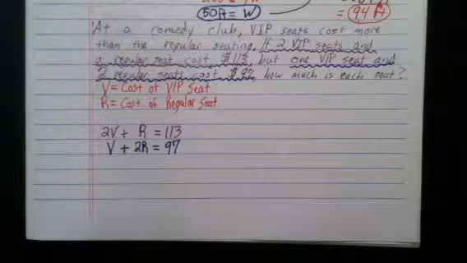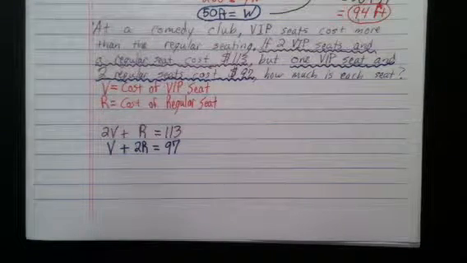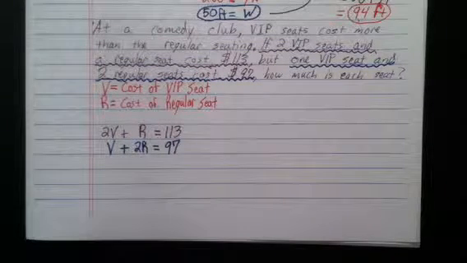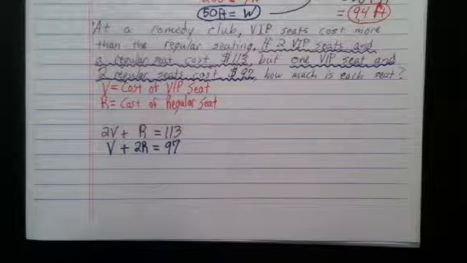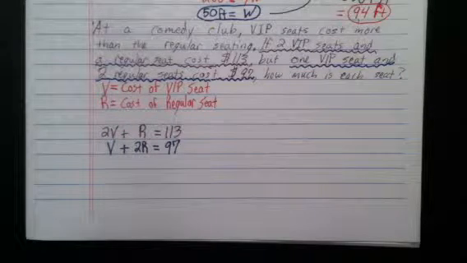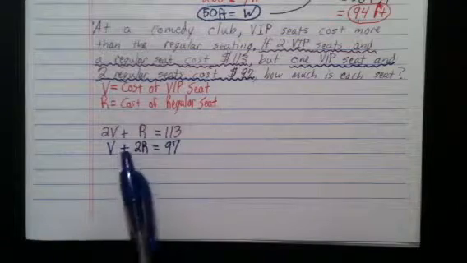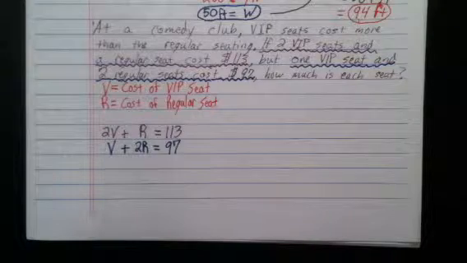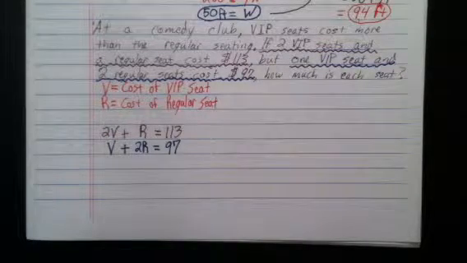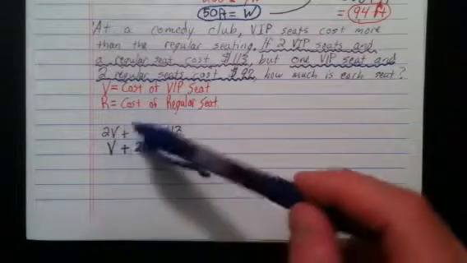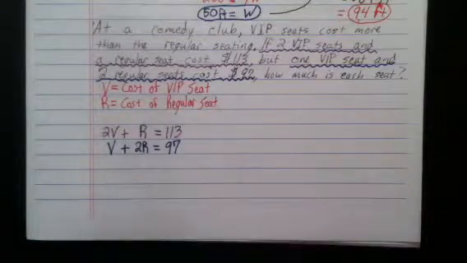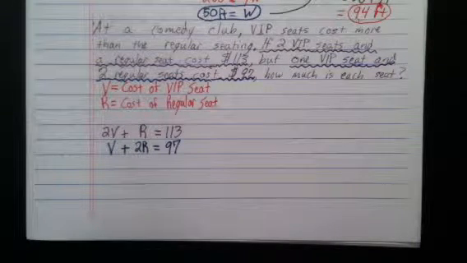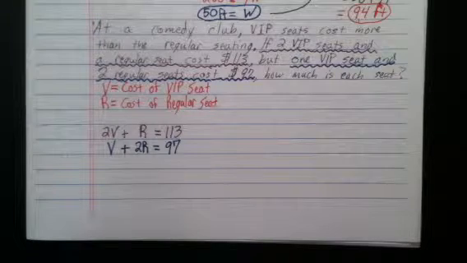Okay. So now that we have the system set up, we want to look at this and determine which would be the best method to solve this system. You really could use any method, and we could do substitution like we did on the last problem. We would just have to either solve this bottom equation for V or solve this top equation for R, and then substitute into the other equation. However, because the V's are lined up, we have our R's lined up, and then our constants lined up, this is set up decently for elimination as well. So you kind of make the choice which one you would rather use. I'm going to go through doing this one using elimination.